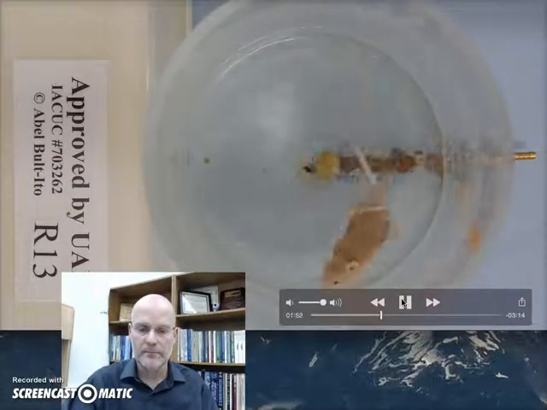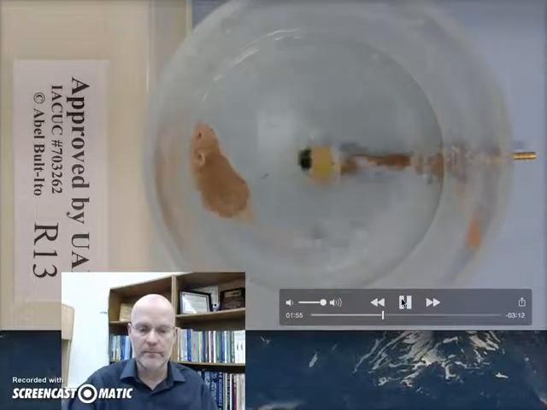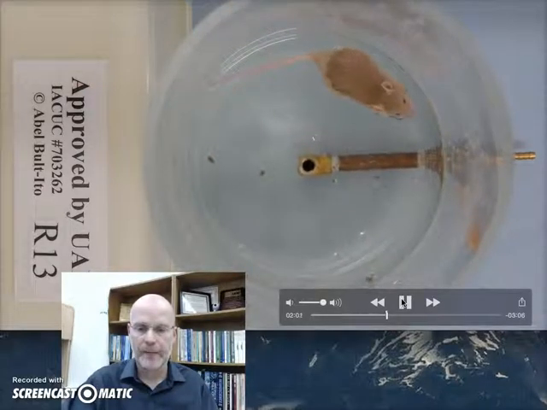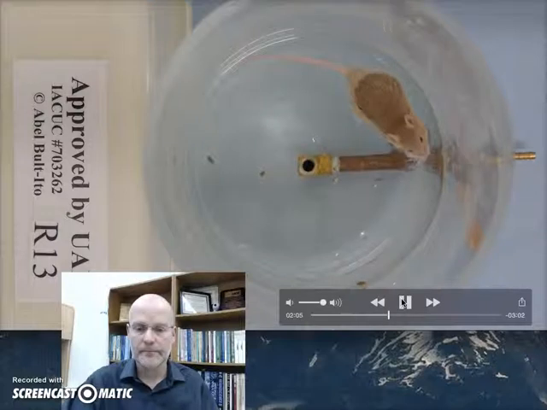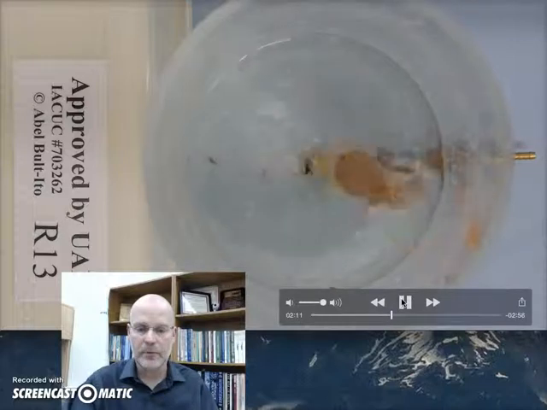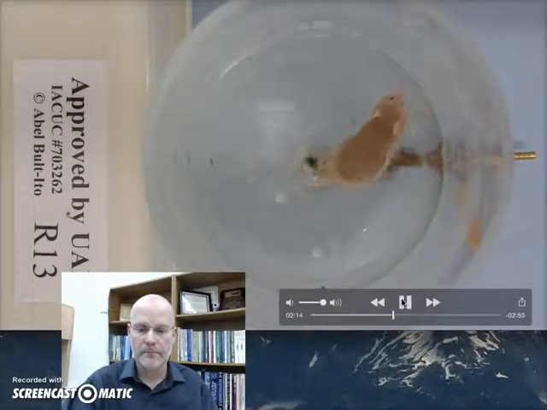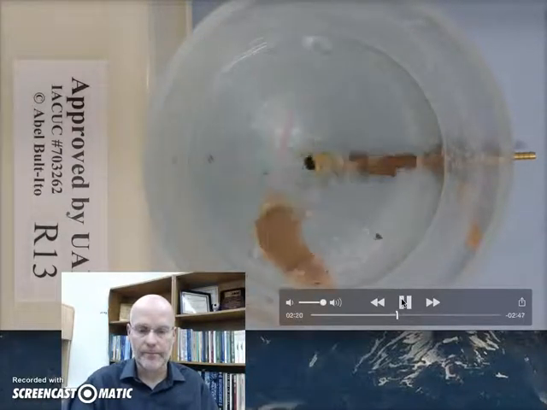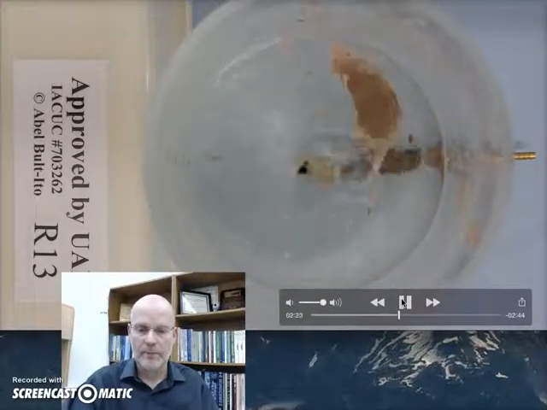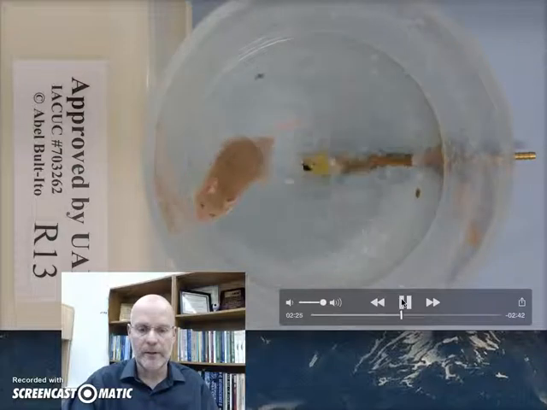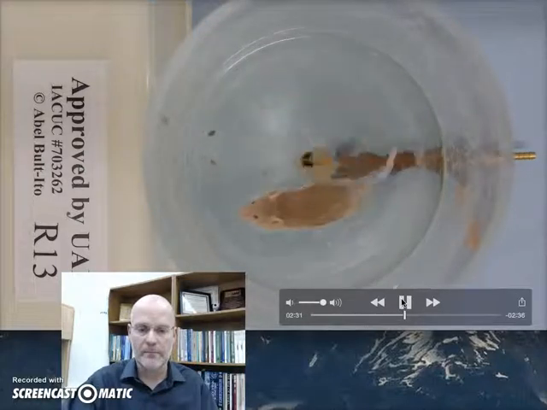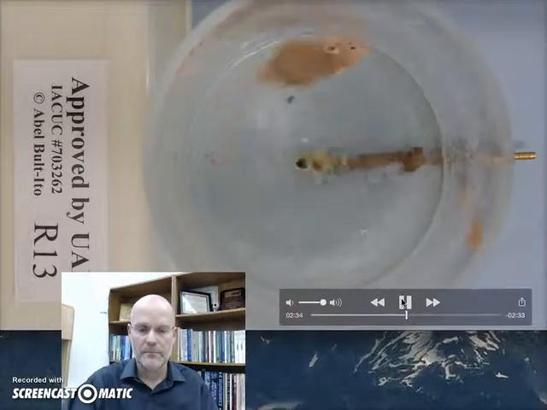Swim and float. Swim, float. See, now it's quite stable. Swim, float, swim. So this is really swimming because it's moving a lot, though it's only using its left paw and the tail. Float. Swim. Float.